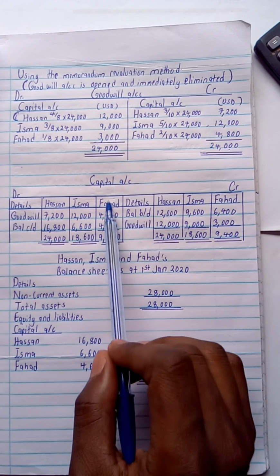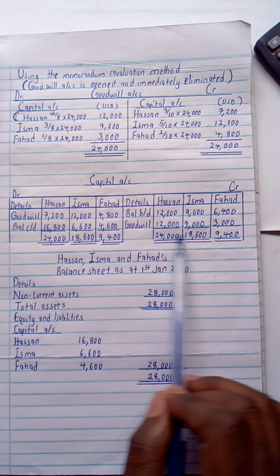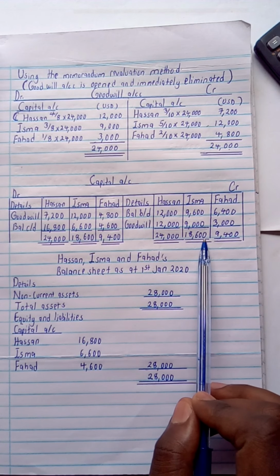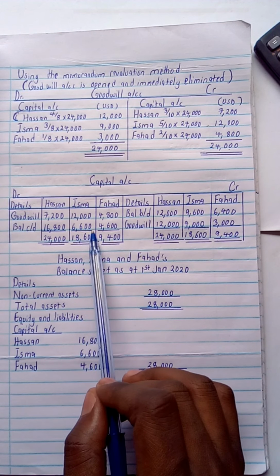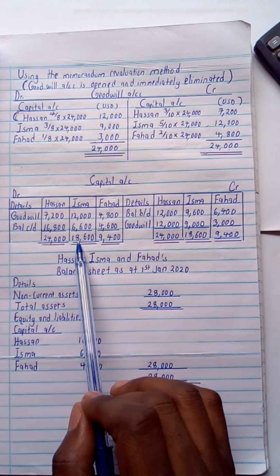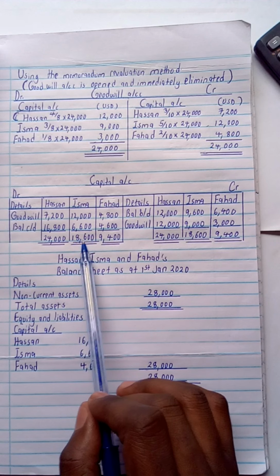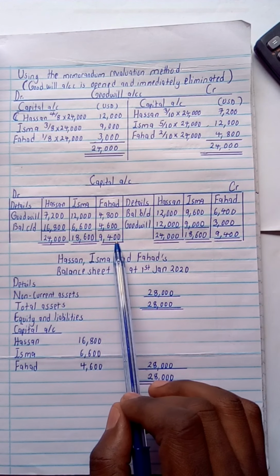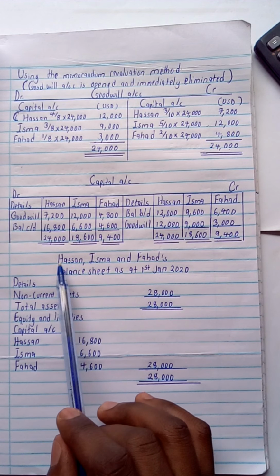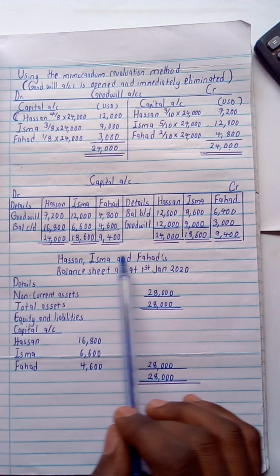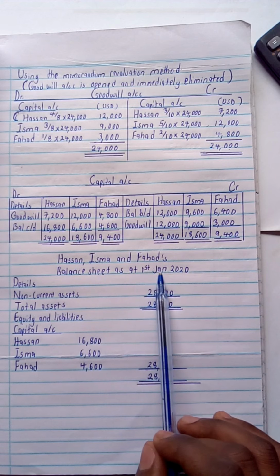The same applies to these other two. 18,600 minus the 12,000. I'm going to get a balance of 6,600 to get an amount that will add up to the 18,600. Same applies to this. So after doing that, I extract my balance sheet, and I give it a title: Hassan, Isma, and Fahad's balance sheet as at 31st January.